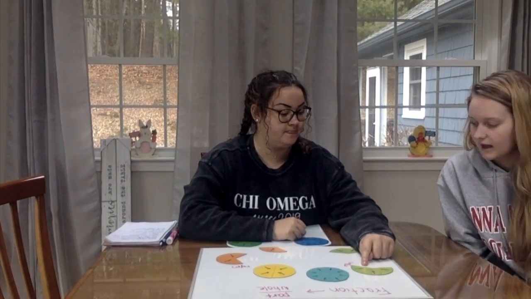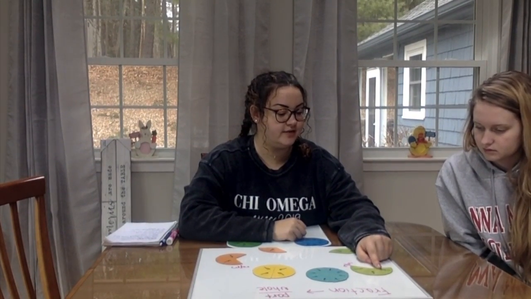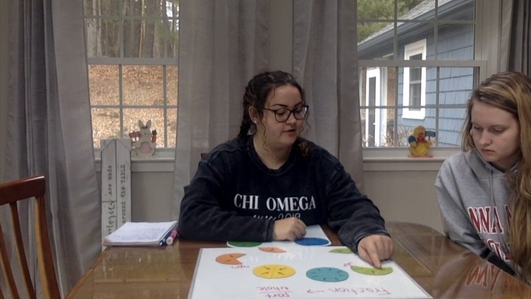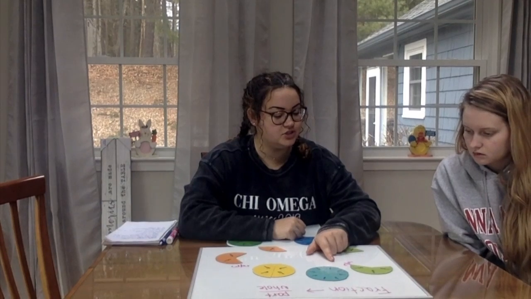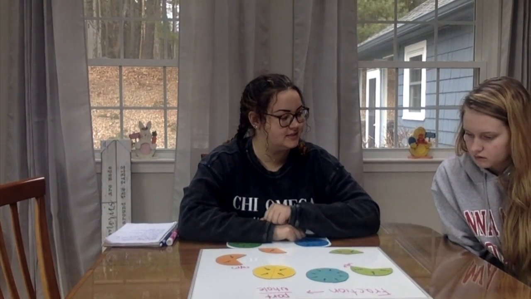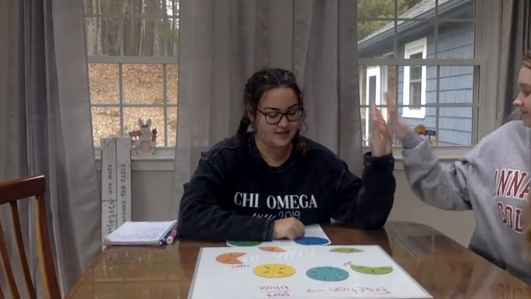Okay. So, your fraction was 3/5. So we're looking at this one, right? Let's count how many pieces. 1, 2, 3. So what is that? Is that the part or the whole? The part. Exactly. And then what's your total amount of pieces? 5. Good job. Look at you.